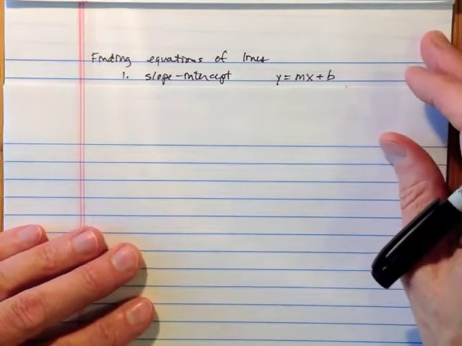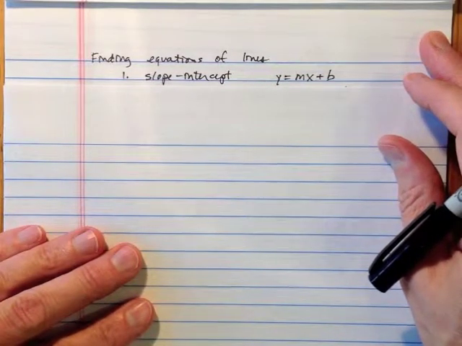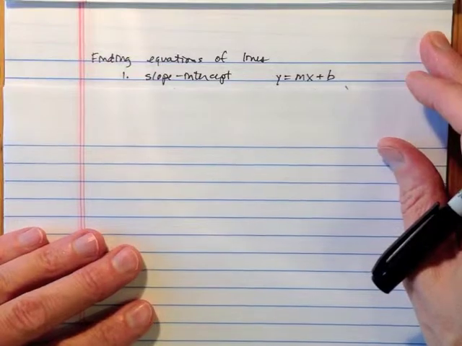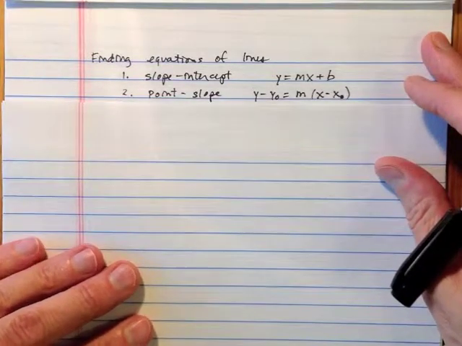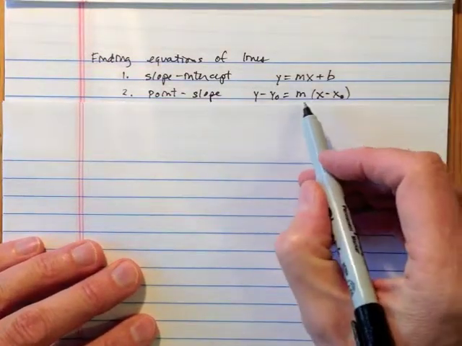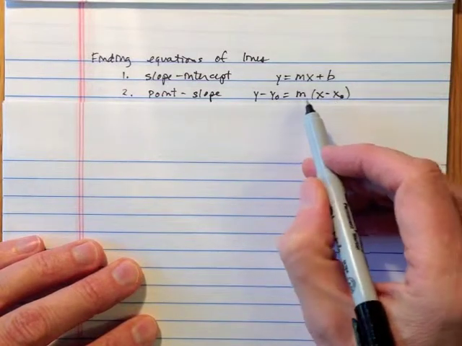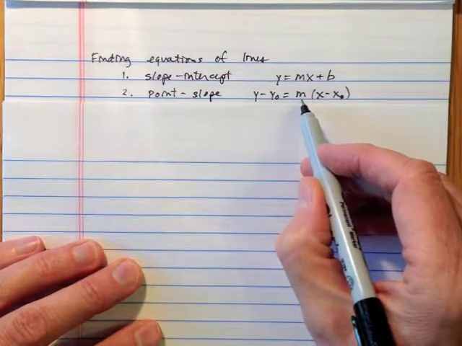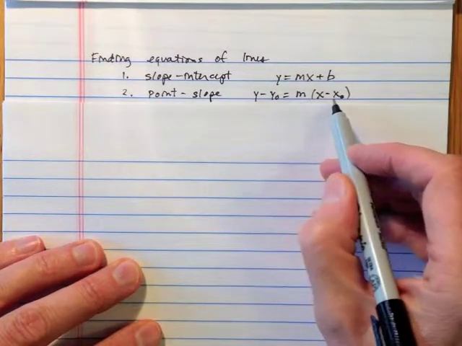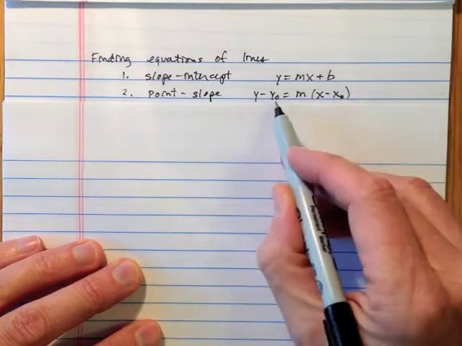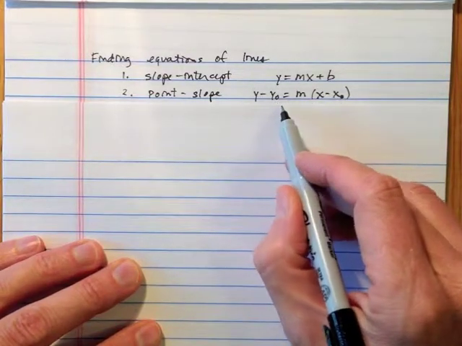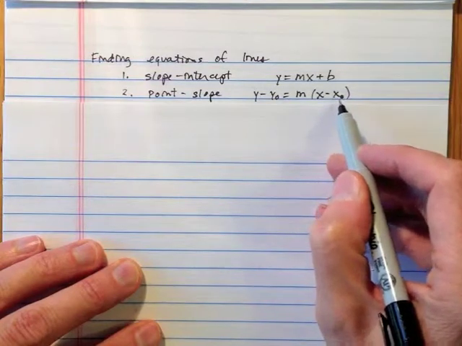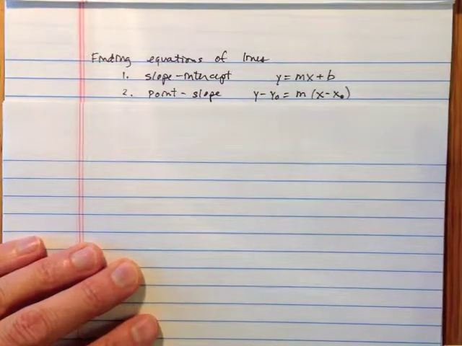But what's far more useful for finding equations of lines in problems is what's called point-slope form. If someone tells me that a line has slope m, some number m, and passes through some point whose x and y coordinates are x naught and y naught, then y minus y naught equals m times x minus x naught has to be an equation of the line. Really, really useful.